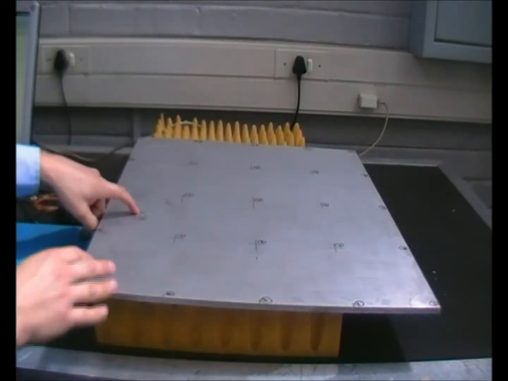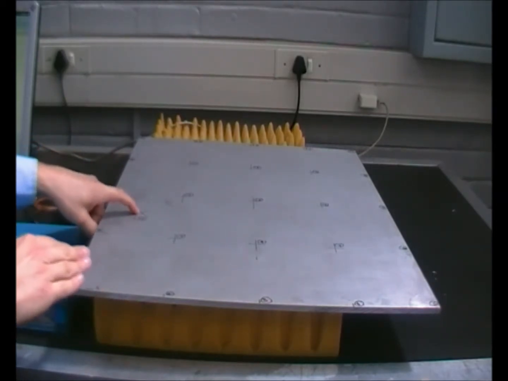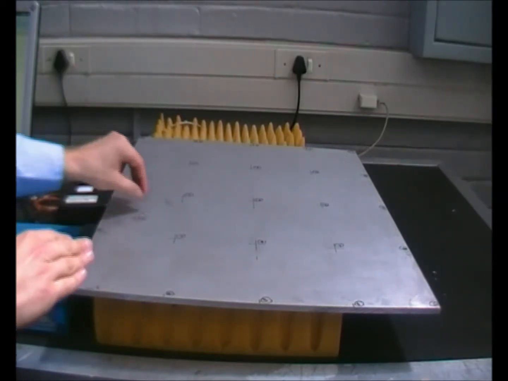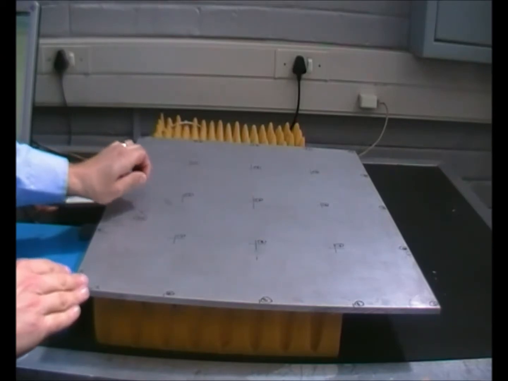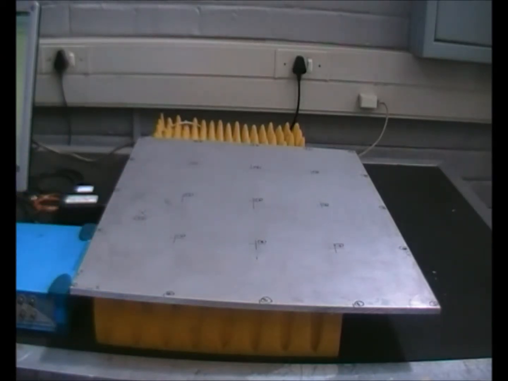I've chosen this location so that my reference location is not on a nodal line of one of the plate modes that I'm interested in.